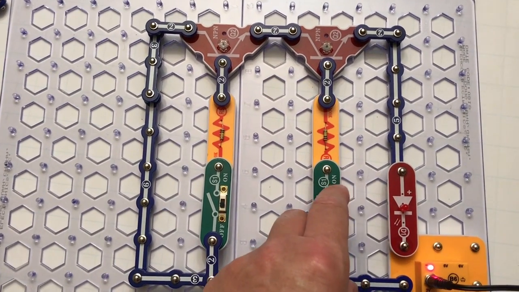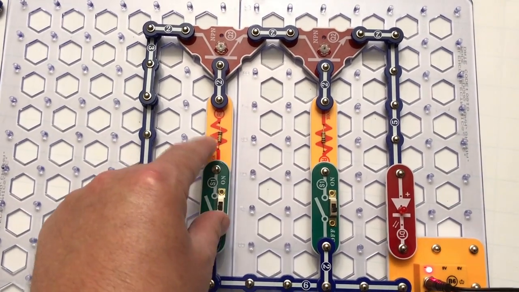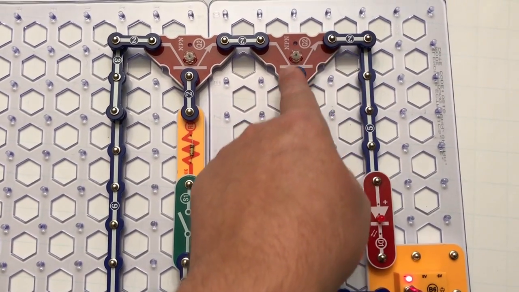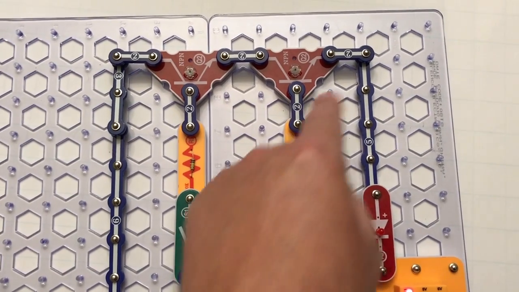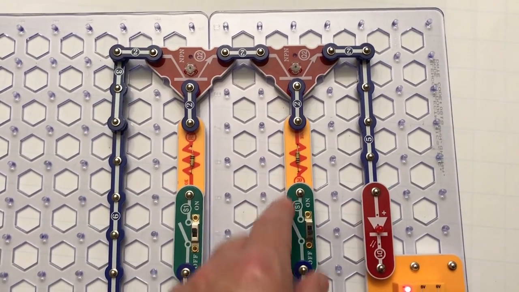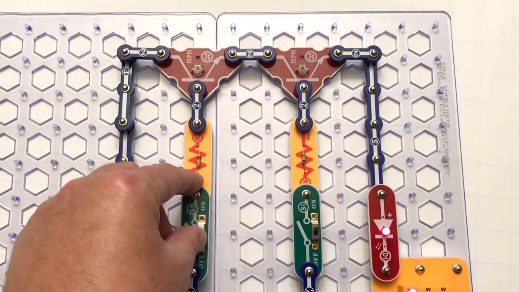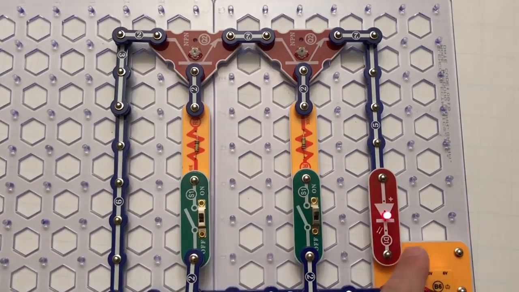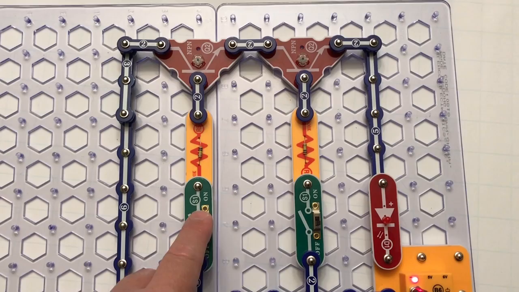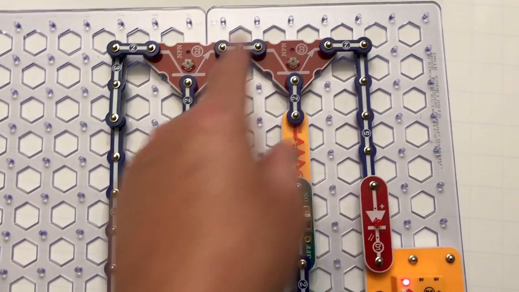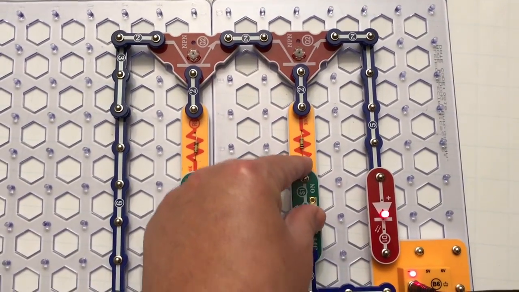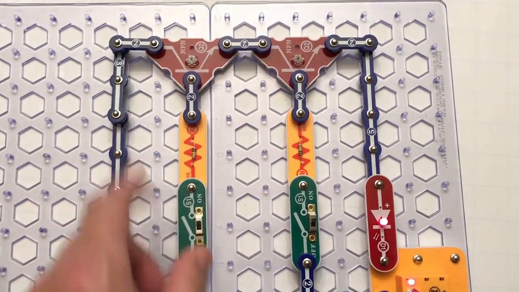If I have this one off and this one on, there's no current going to be flowing from the emitter to the base, so that prevents current flowing from the emitter to the collector, so there's an open circuit over here. So it's going to take both of these switches to be in the on position in order to light the red LED. Both off, doesn't light up. This one on, doesn't light up. If I turn this one off and this one on, it still doesn't light up. It takes both of these switches to be in the on position.